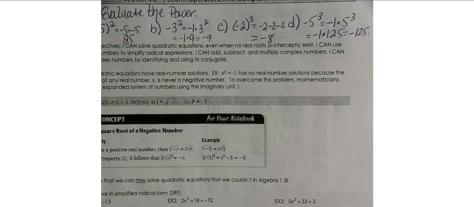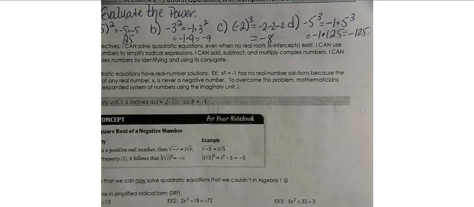So hopefully you did pretty well with these problems. Like I said, you have to be very careful whenever it comes to your negatives, as well as where the exponent is located with respect to the number. Is it next to the parentheses or is it next to the actual value? That kind of information is going to help you for this next topic.